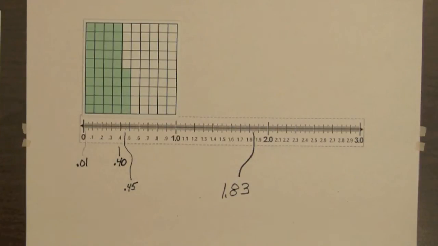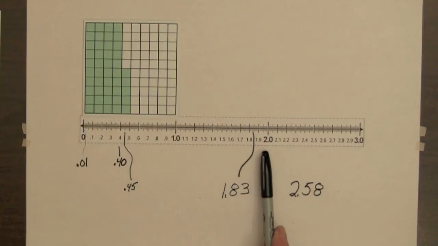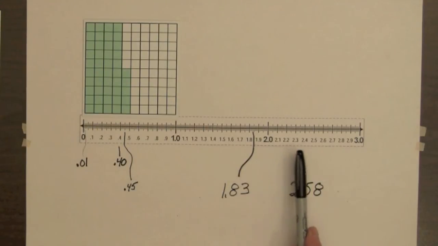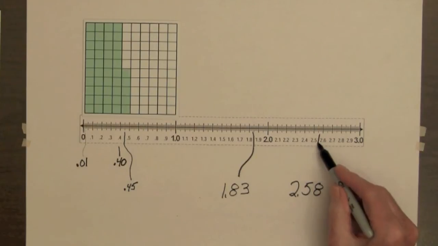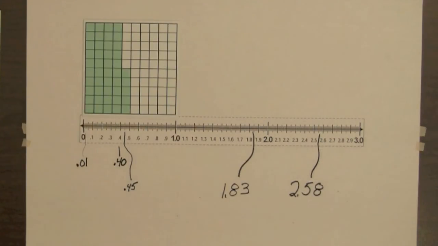Let's locate the point for 2.58. This is a mixed decimal for 2 whole squares and 58 parts out of 100. So we go to the point 2.0 for 2 whole squares, then go to 2.5 for 50 more parts out of 100, and then go 8 more spaces to get the point for the mixed decimal 2.58.